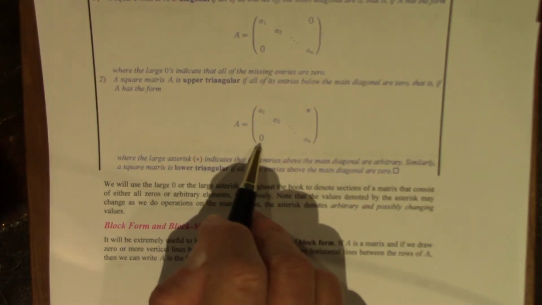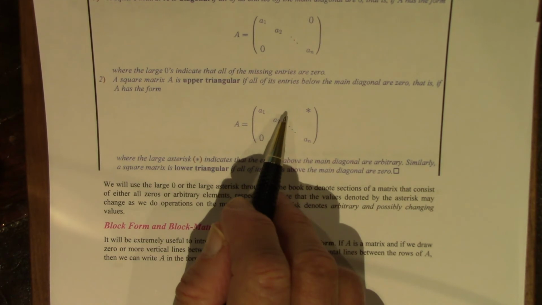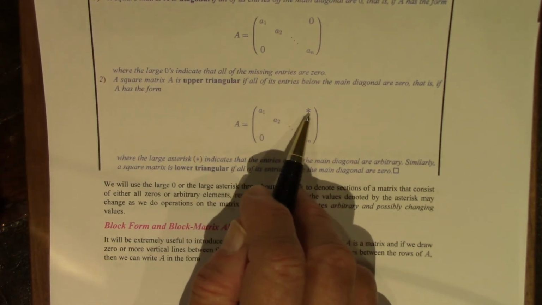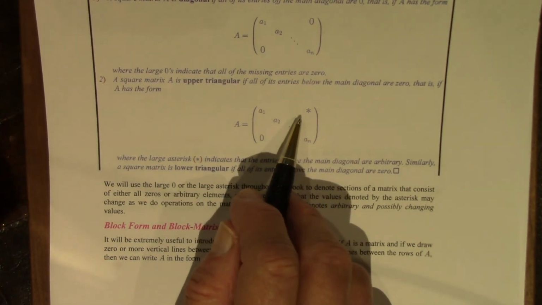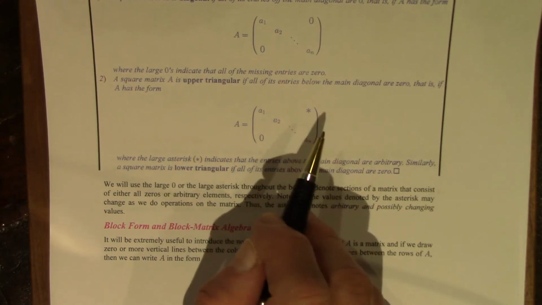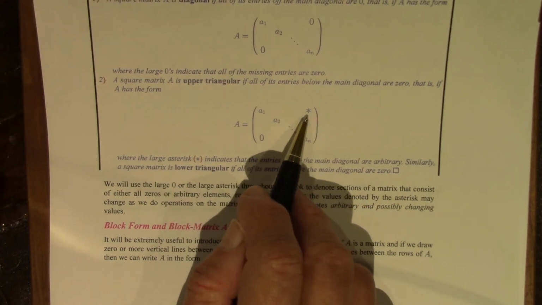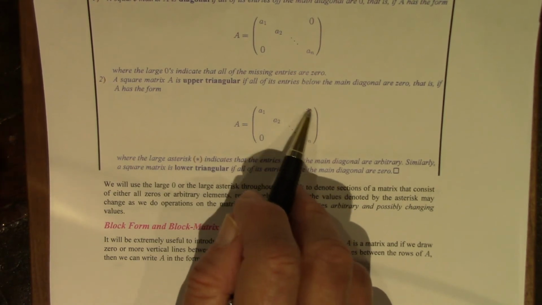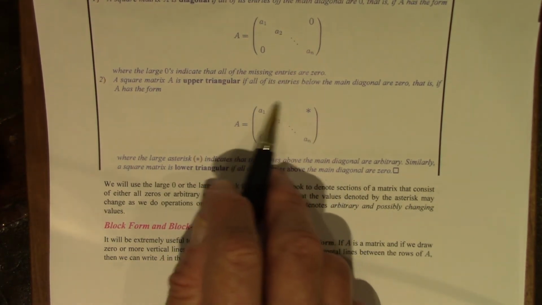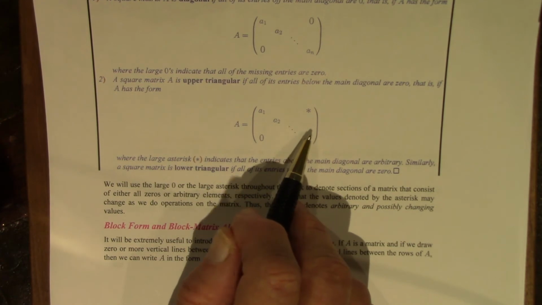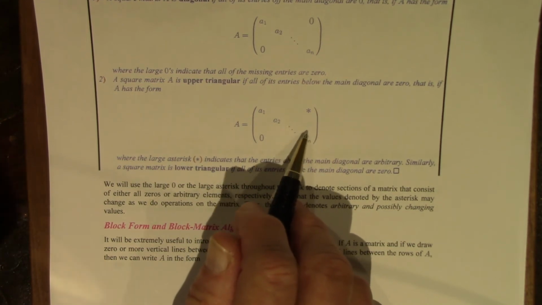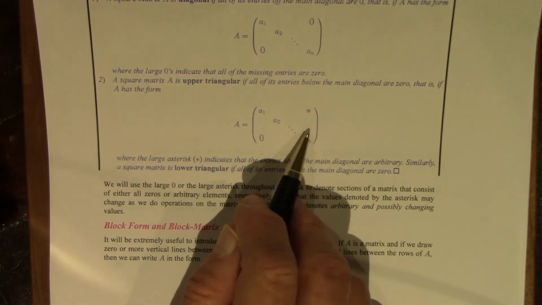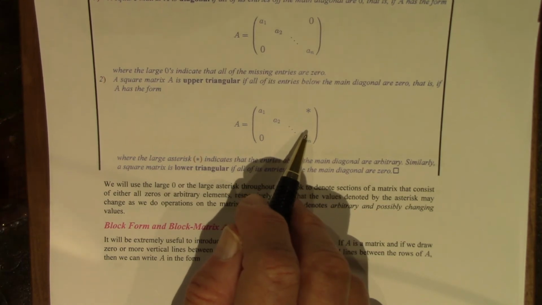So that's what this big zero tells us. On or above the main diagonal can be anything, zero or non-zero. So for that, I'm going to use a large asterisk, which means the missing entries, in this case above the main diagonal, can be anything. I don't know, maybe I don't care.